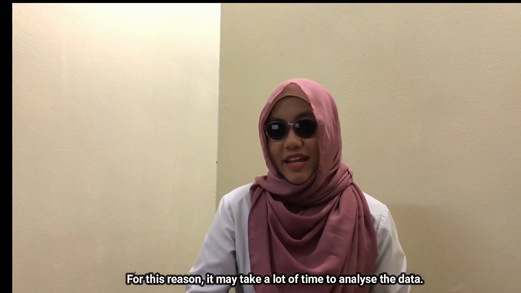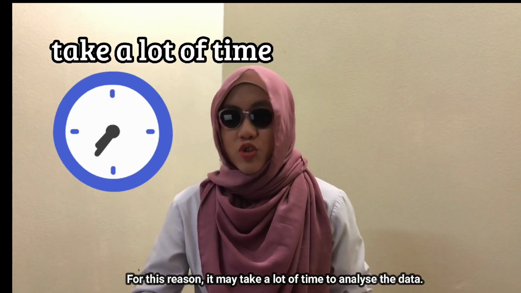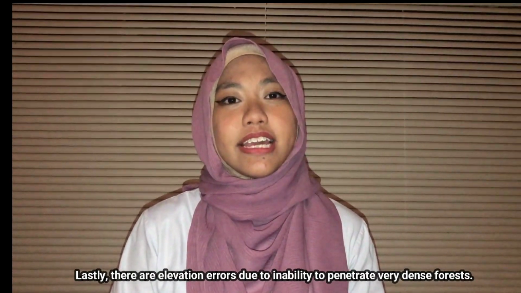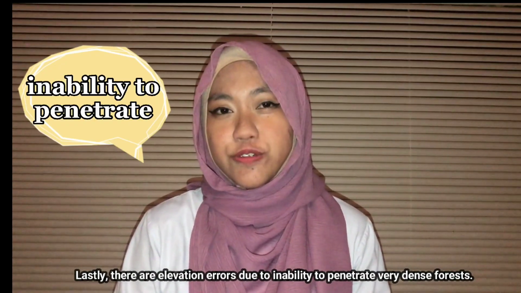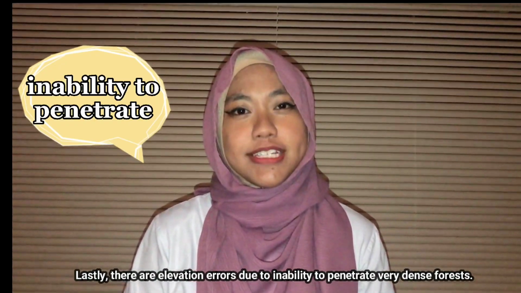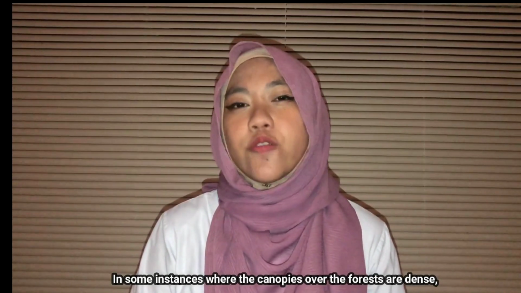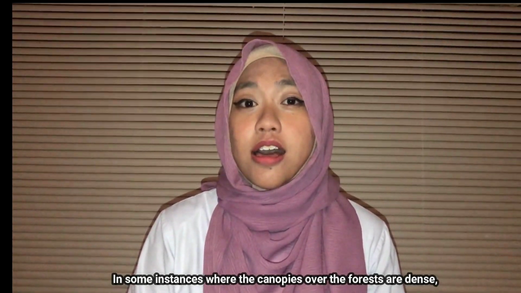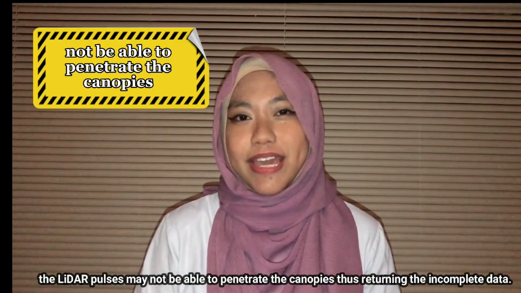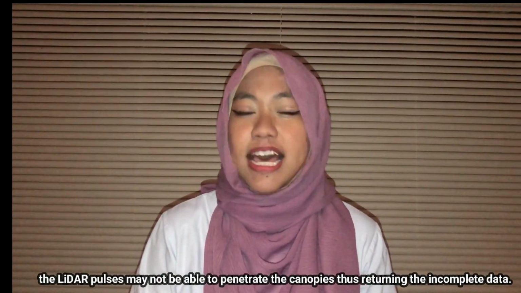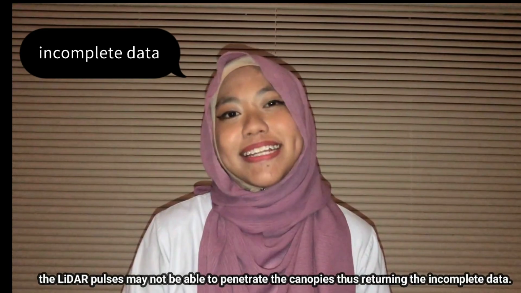For this reason, it may take a lot of time to analyze the data. Lastly, there are elevation errors due to inability to penetrate very dense forests. In some instances where the canopies over the forests are very dense, the LiDAR pulses may not be able to penetrate the canopies, thus returning incomplete data.